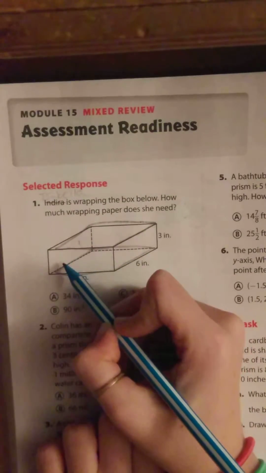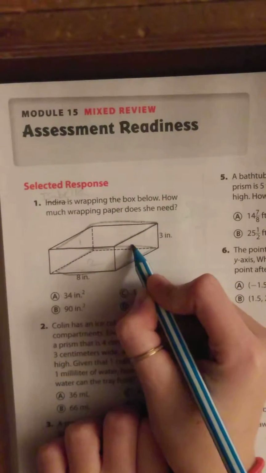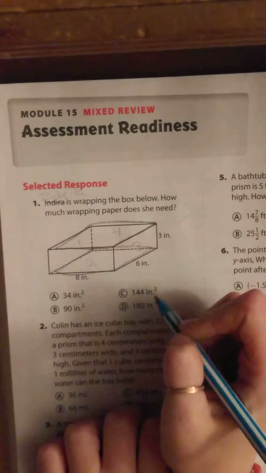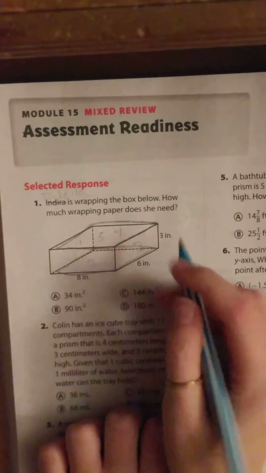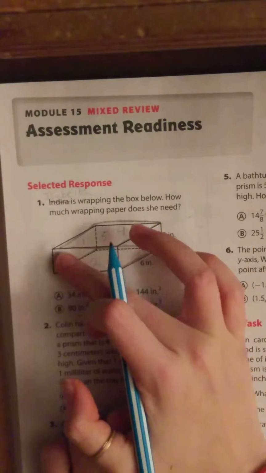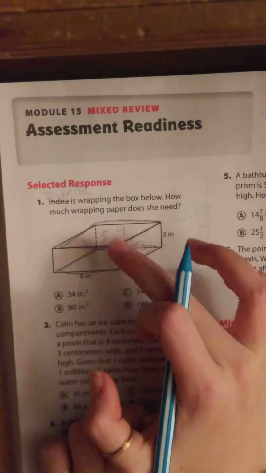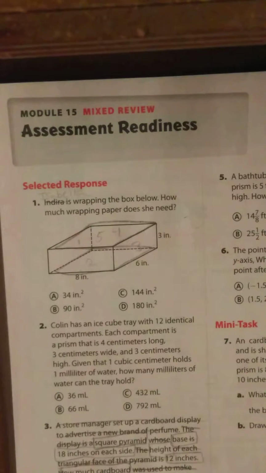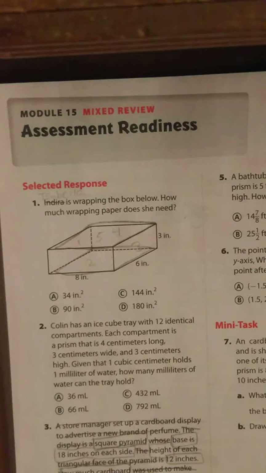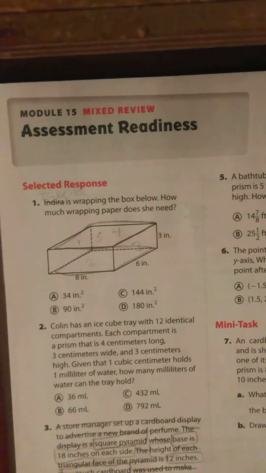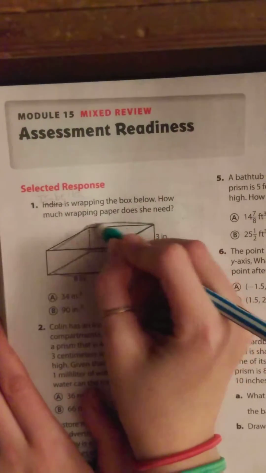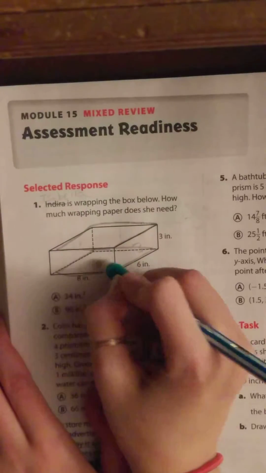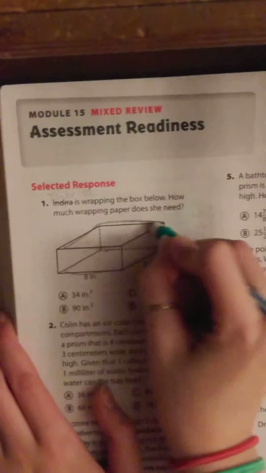There's 1, 2, 3, 4, 5. Top, bottom, left, right, back, front. 6. Wait, we're wrong. Let's erase all these outlines. Maybe we can see it better.